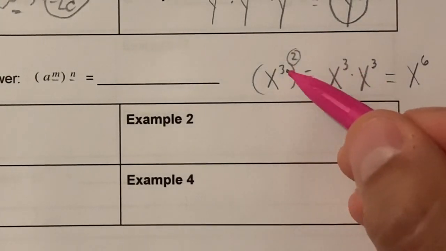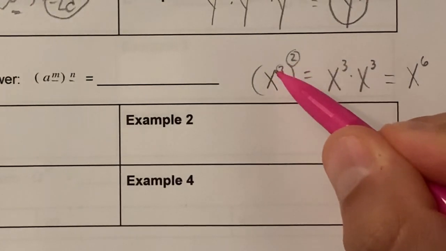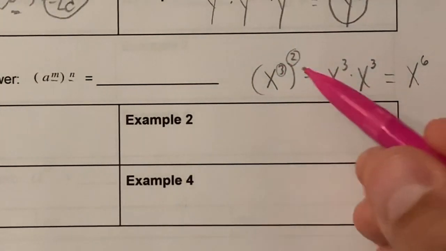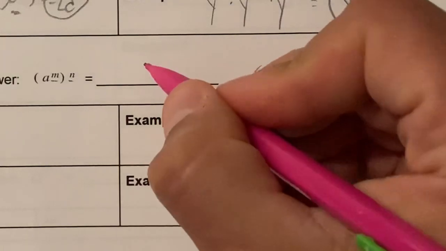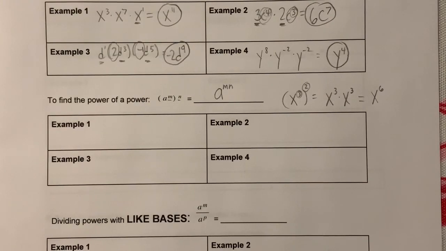A lot of people will tell you that 3 to the second power is 9, and they would be right, but this is not a number 3, this is an exponent 3, so I multiply exponents together. So my property says that my final answer is going to be a to the m times n because I'm going to multiply those powers.